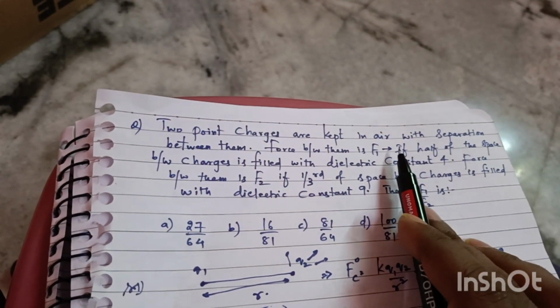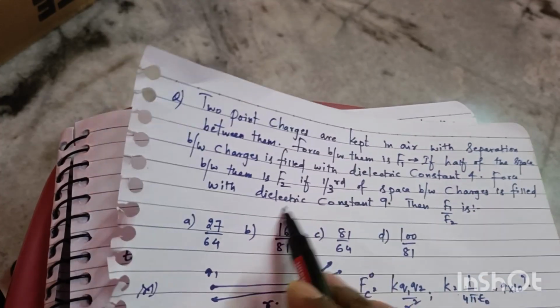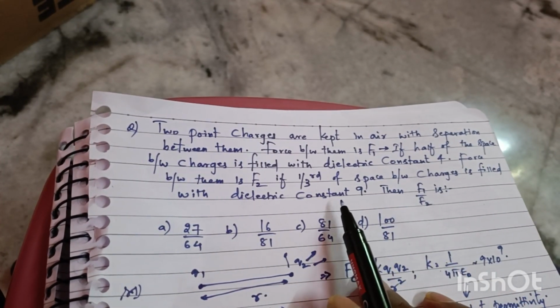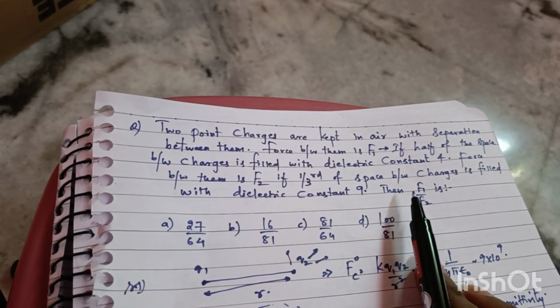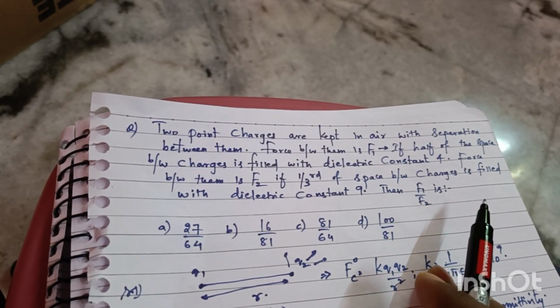If the space between the charges is filled with dielectric constant 4, the force between them is F2, if one third of the space between the charges is filled with dielectric constant 9. Then find the ratio of the forces in the two scenarios, first scenario to second scenario.